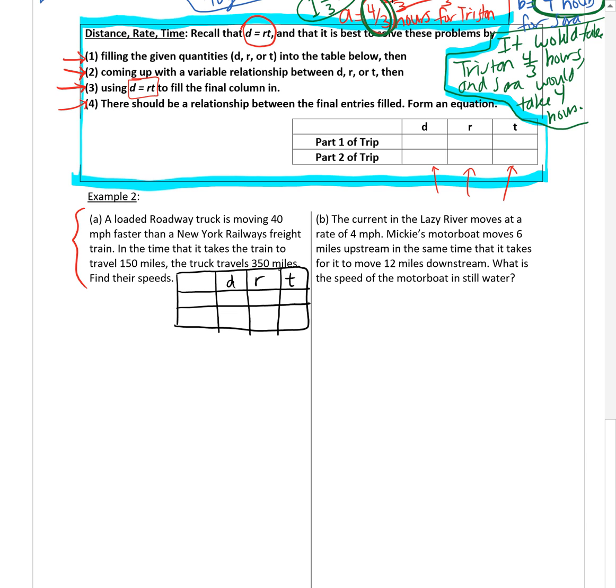And it depends on the problem. Like, up in the example here, it says part 1 of trip, part 2 of trip. I'd probably make it more specific to the problem. Like here, I think the things they're comparing are this roadway truck and this railway freight train.